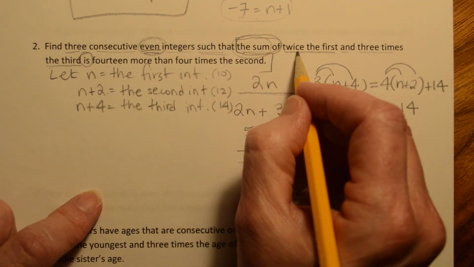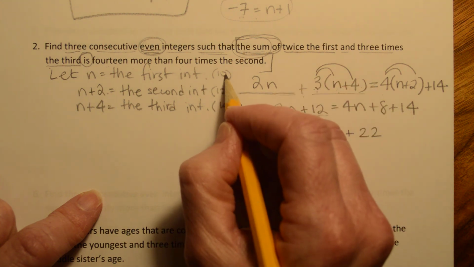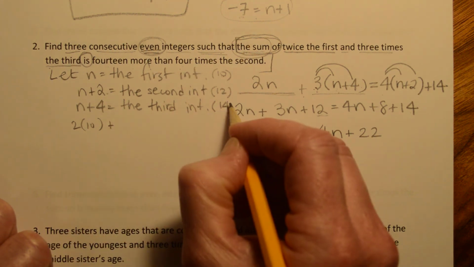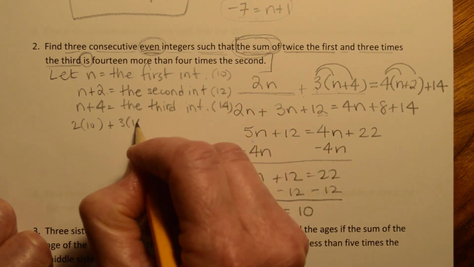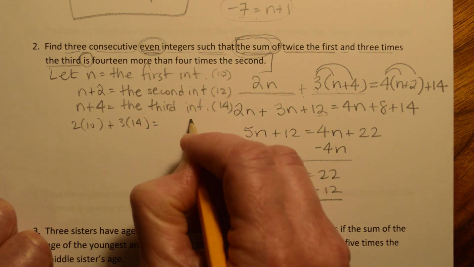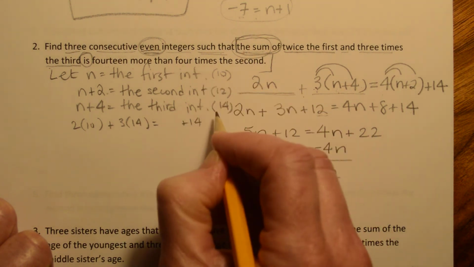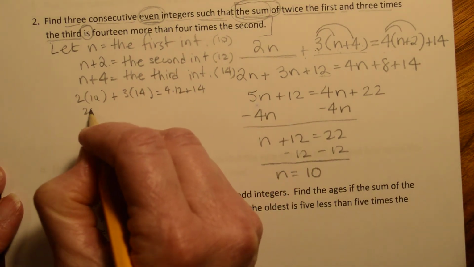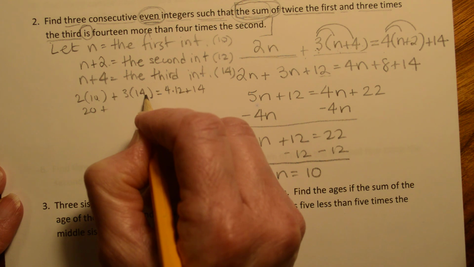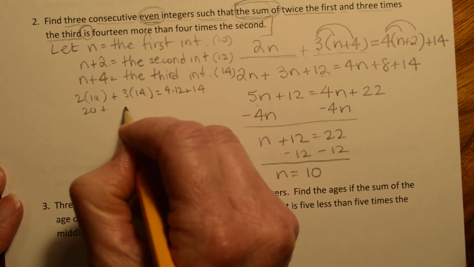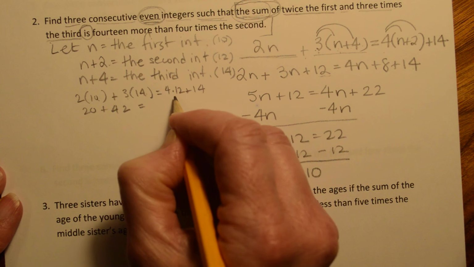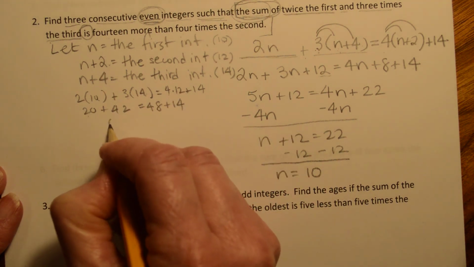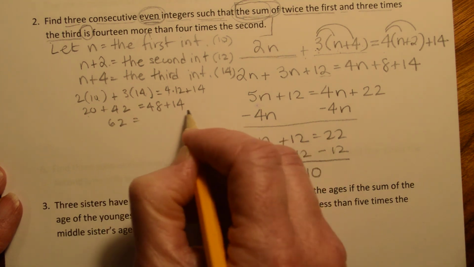Right, so let's try this. The sum of twice the first, all right, so twice the first, that would give us 2 times 10, and 3 times the third, 3 times the third, is 14 more than 4 times the second. Let's check it out and see if that works. That's 2 times 10 is 20. 3 times 14 is 42. Is that equal to 48 plus 14? Let's check that out. That gives us 62 equals 62.